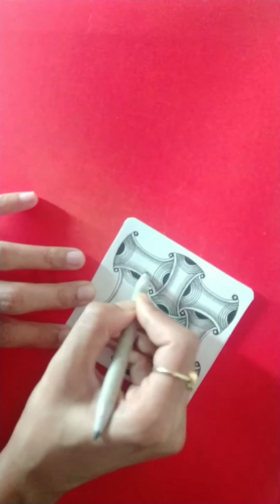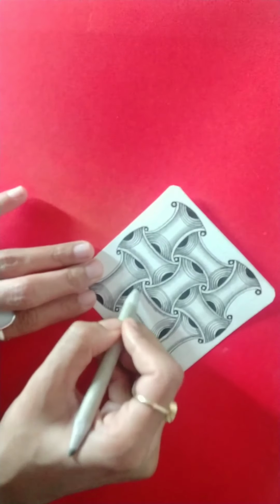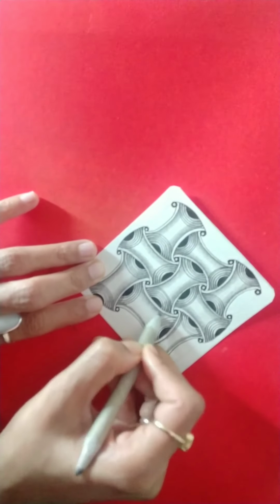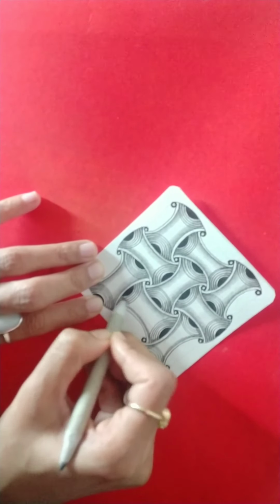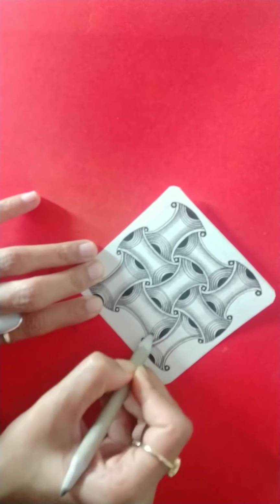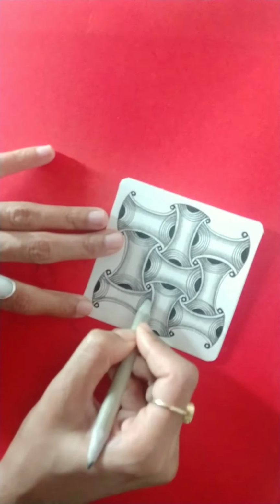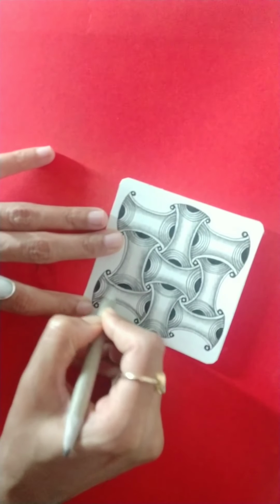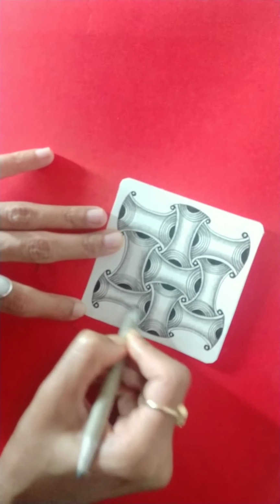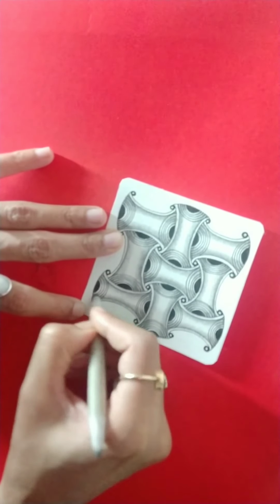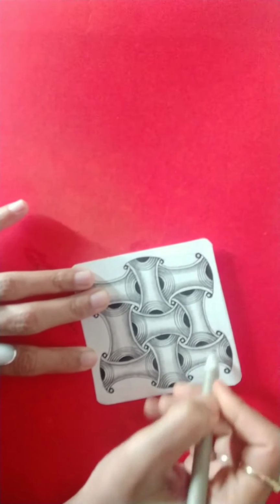So doing the same exercise in all my Huggins, all the sections. Blending the graphite, bringing it towards the center but not covering the entire center, leaving a highlight in between, right? So that's the Tangle Huggins, right?